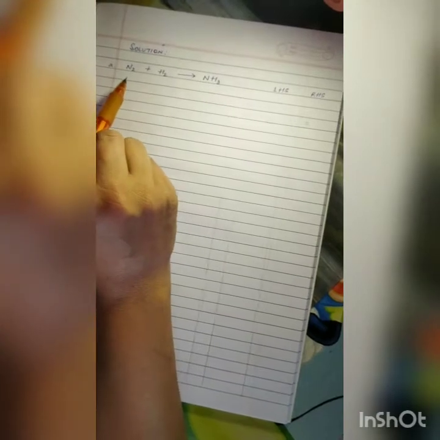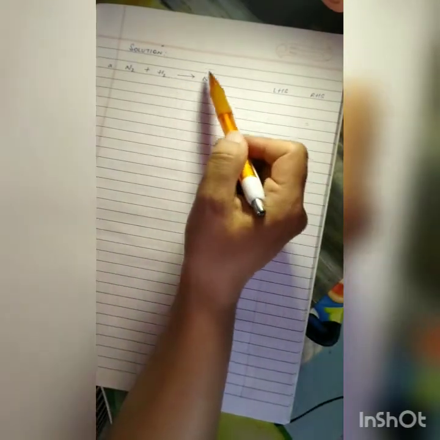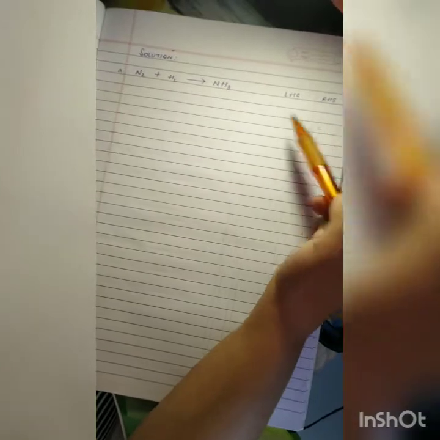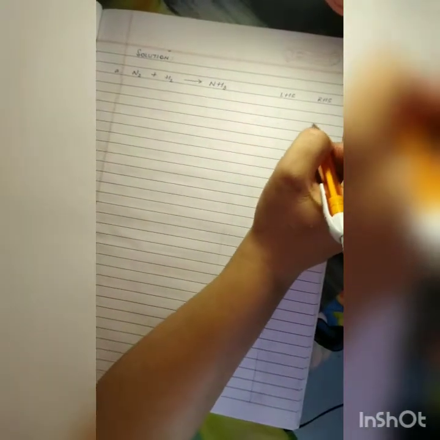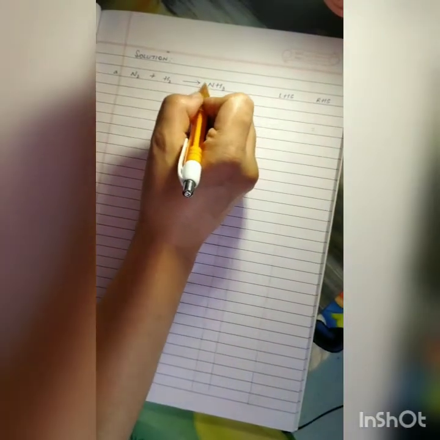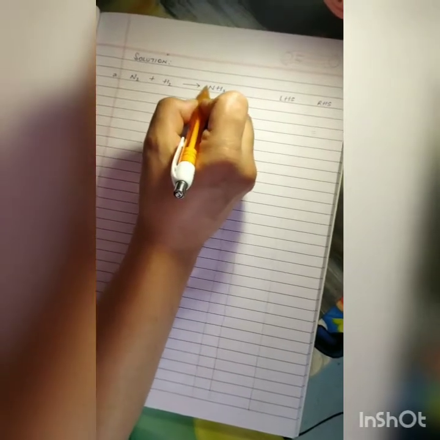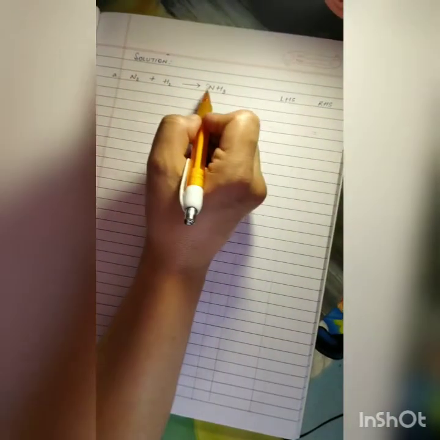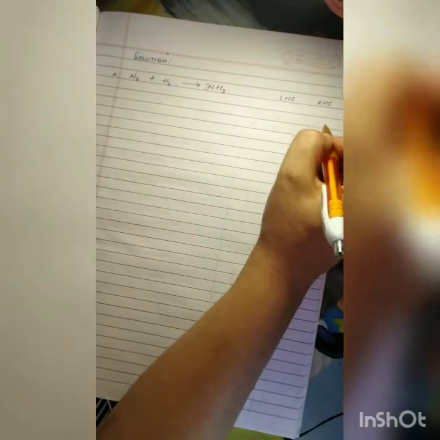Now nitrogen is less towards the right hand side, and hydrogen is less towards the left hand side. So first let's try to balance nitrogen. This side is 2, so I have to write 2 here. You don't write the number here first. First you will write the number here. You cannot write the numbers in between. You have to write in front of the compound. So when I write 2 here, nitrogen becomes, since here it is 1, 1 2's are 2.